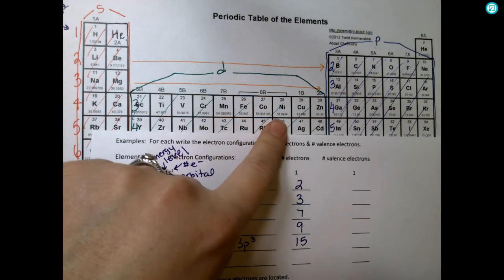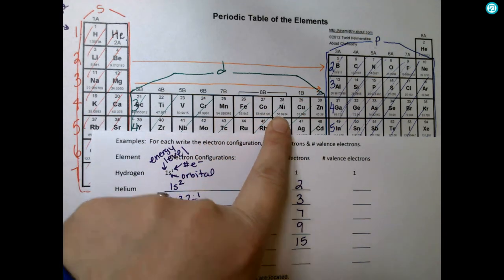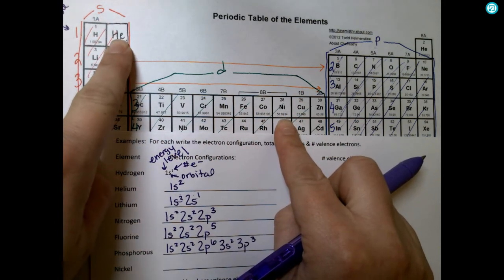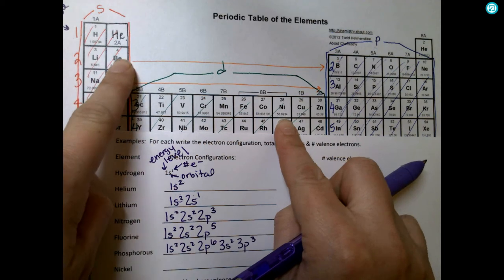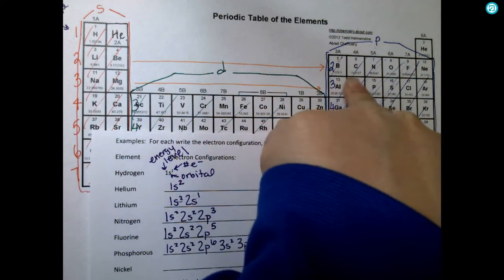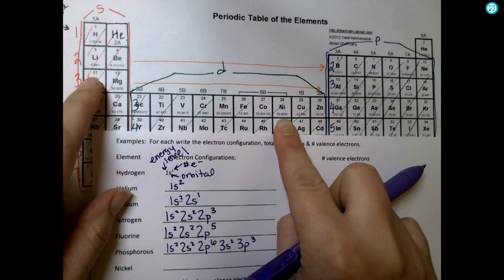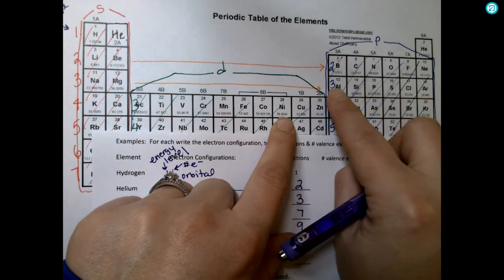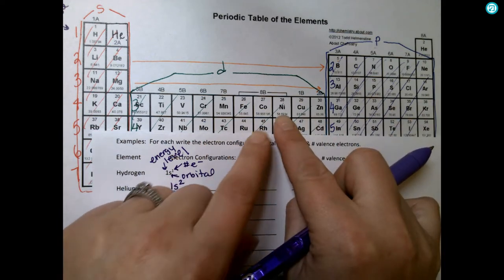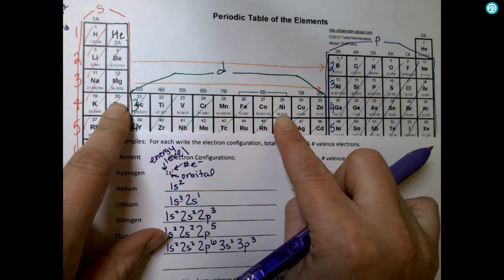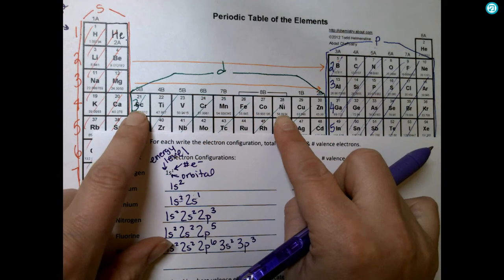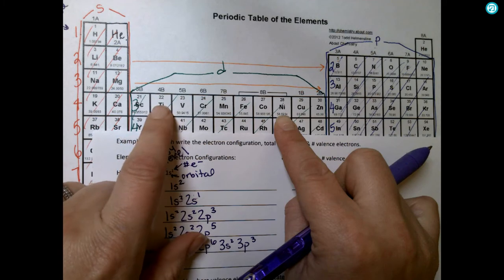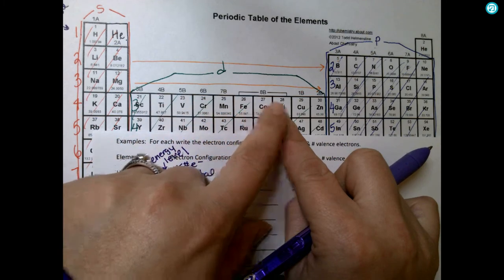Last example is nickel. Nickel is here in our d block. So again, we start at the beginning. 1s2, 2s2, across, 2p6. Then down to our next line, 3s2, 3p6. Down to our next line, 4s2. And then this one starts with 3, even though it's in the fourth row, starts with 3, 3d, 1, 2, 3, 4, 5, 6, 7, 8.